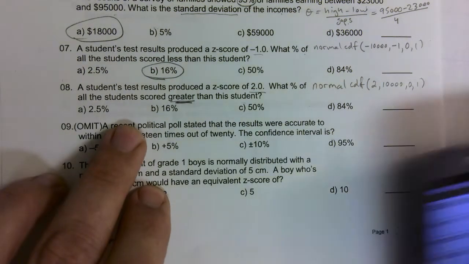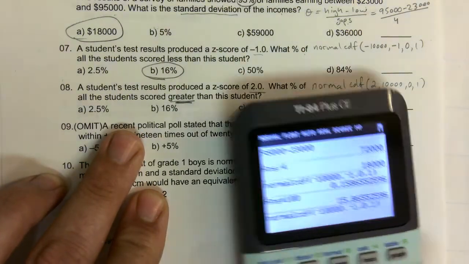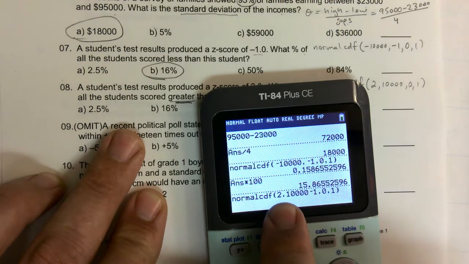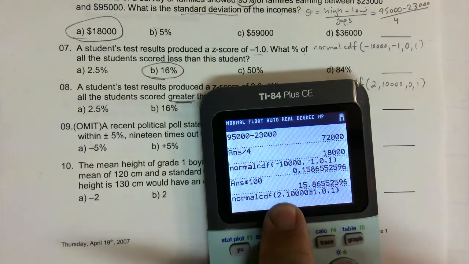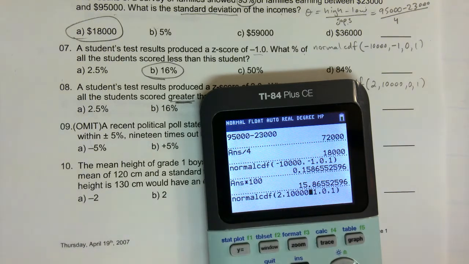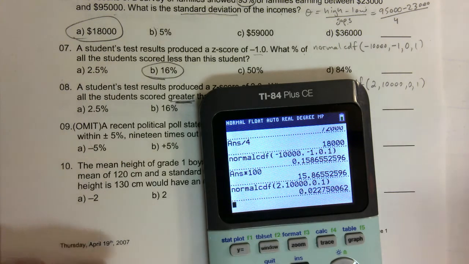So you could use the normal curve, but I'm just going to borrow normal CDF and rewrite it as 2, 10,000. And remember, if your low had been like 50,000, then obviously you need to make your highest number 1,000,000 or something significantly higher, right? 10,000, 0, 1, enter.